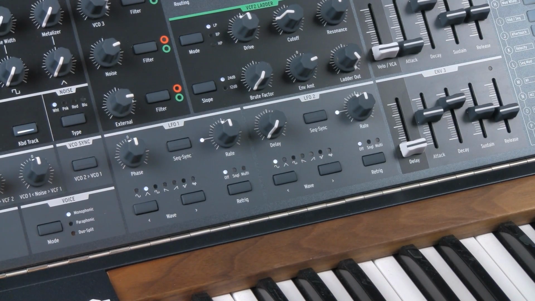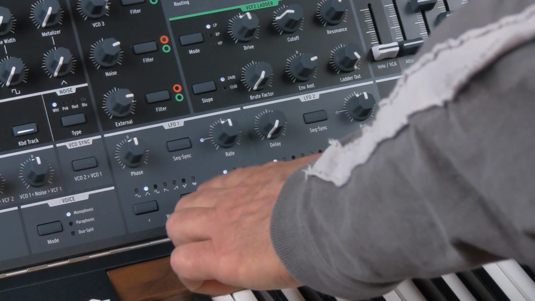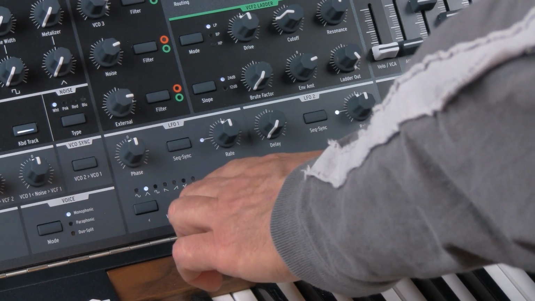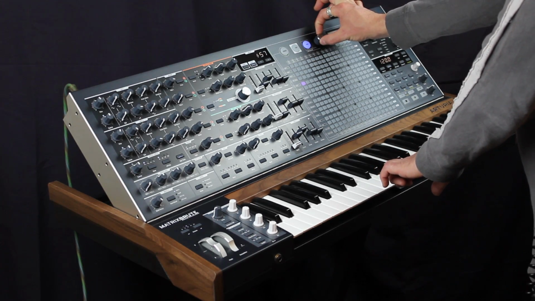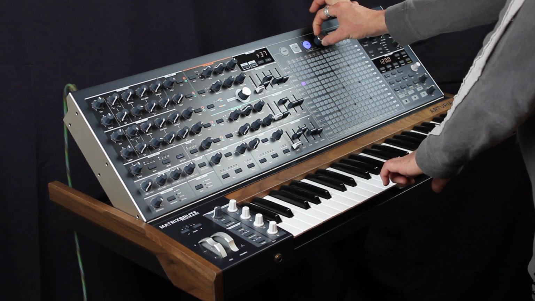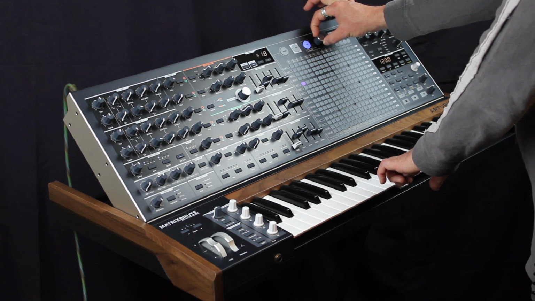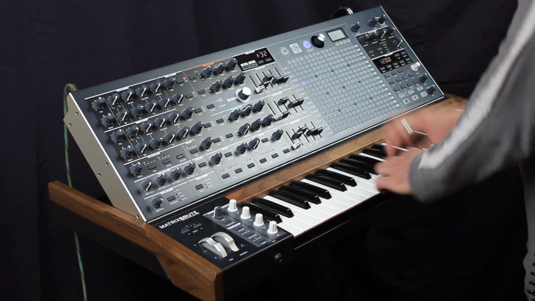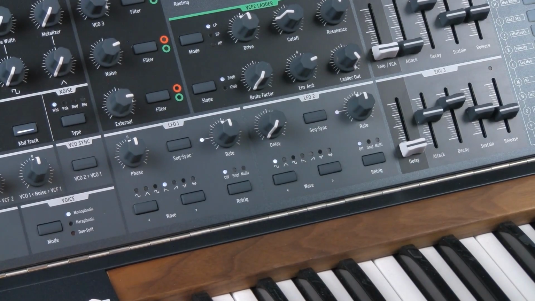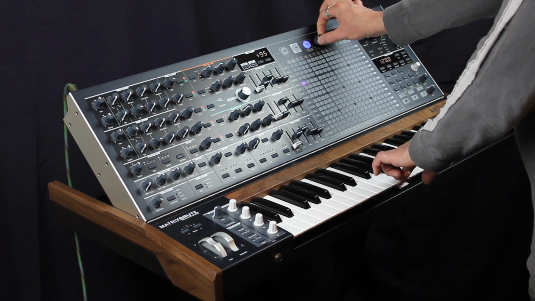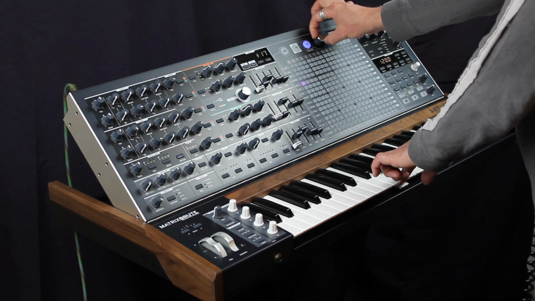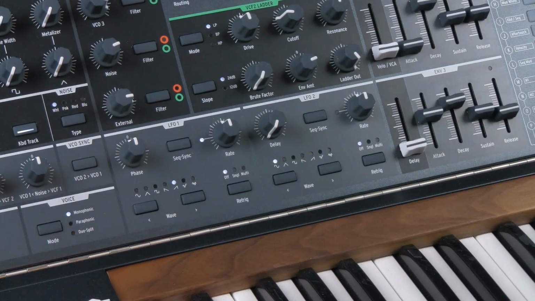Yes, so you have both of those, even though they're similar. You have square. You have what I would call saw. You have ramp.